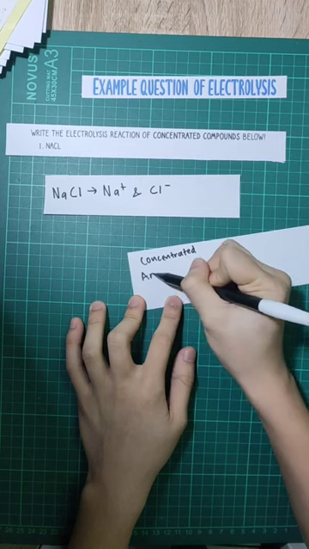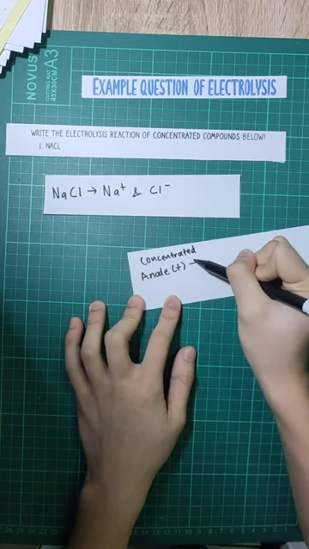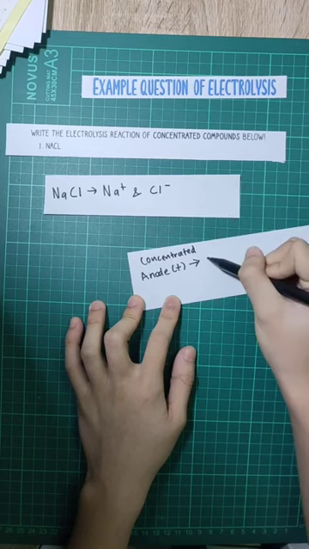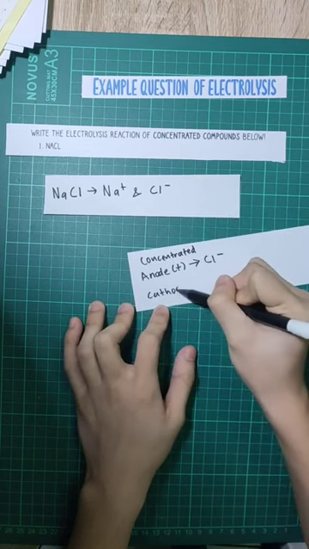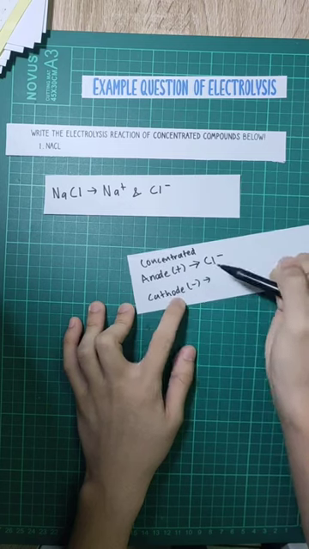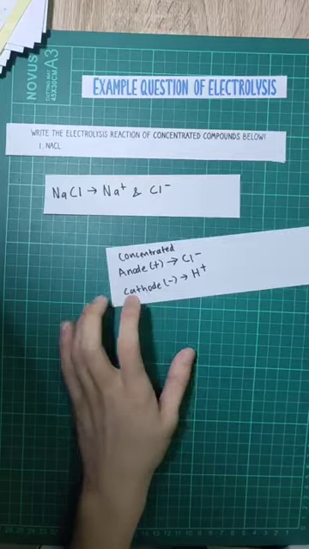But because this is a concentrated solution and contains chloride, which is in group 7 or halogen, then the halogen, chloride, is formed at the anode. Then at the cathode, either metal or hydrogen forms. Because sodium is more reactive than hydrogen in the reactivity series, hydrogen forms.